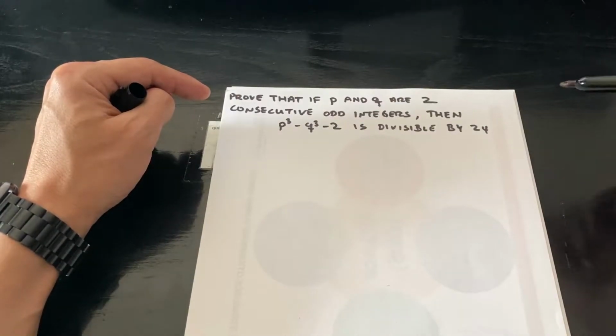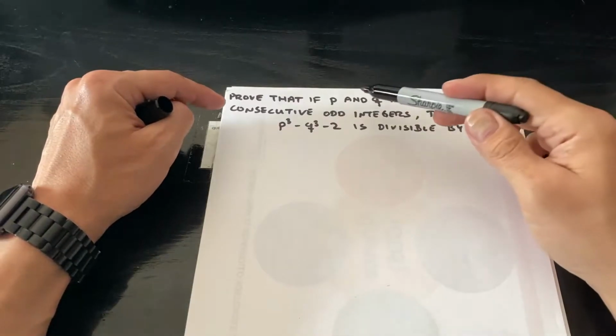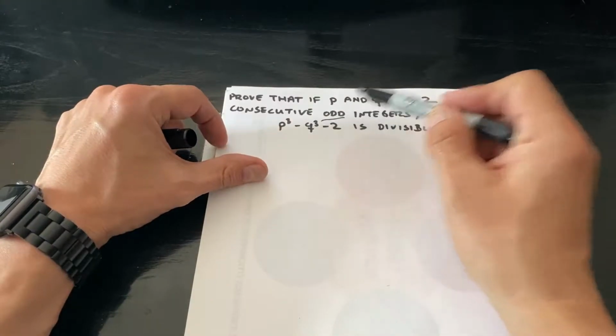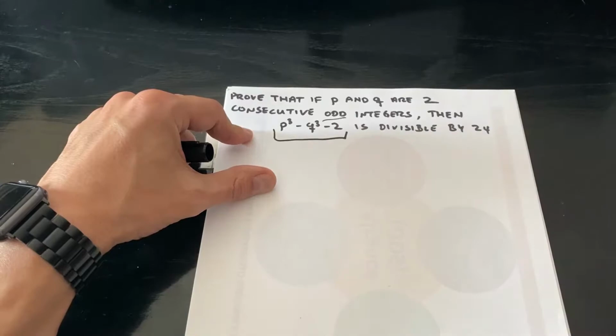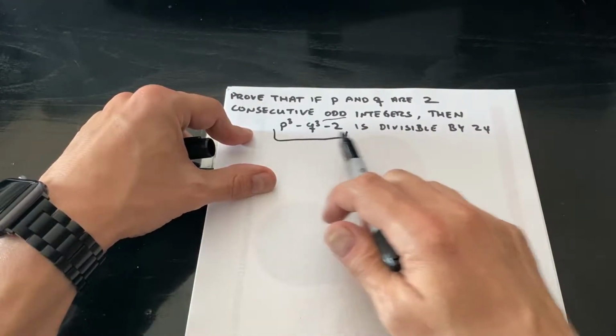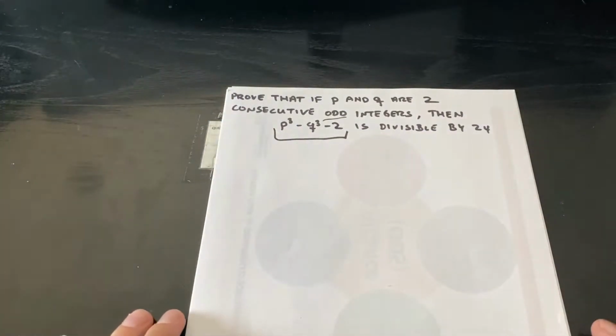Okay, so this problem is a simple proof. What they ask you is to prove that if p and q are two consecutive odd integers, then this expression right here, p cubed minus q cubed minus 2, is divisible by 24. Okay? There's a couple of things to take away from here.